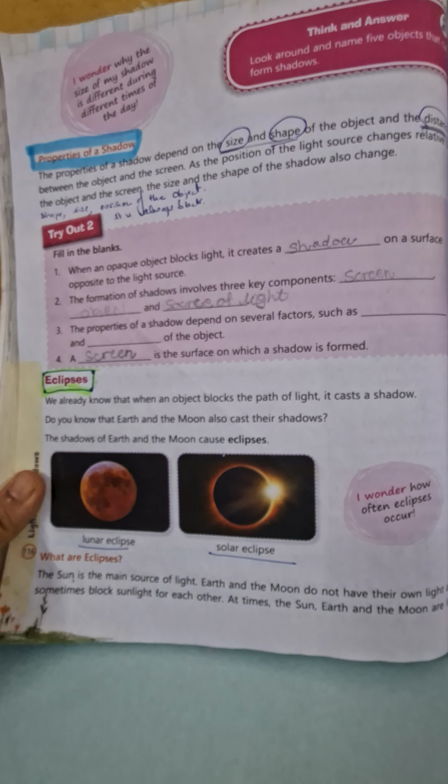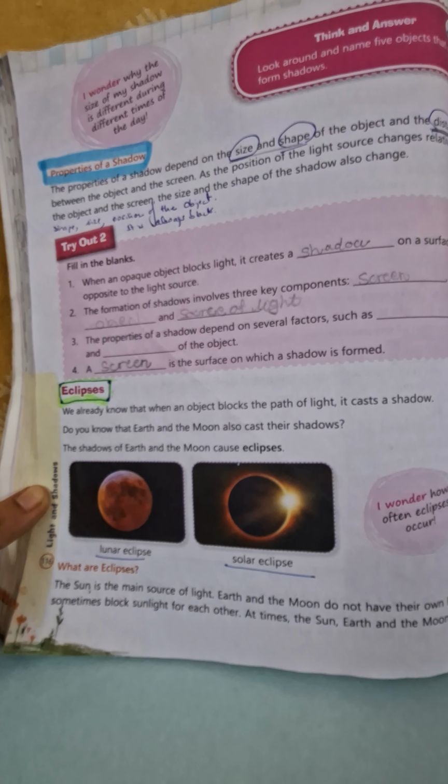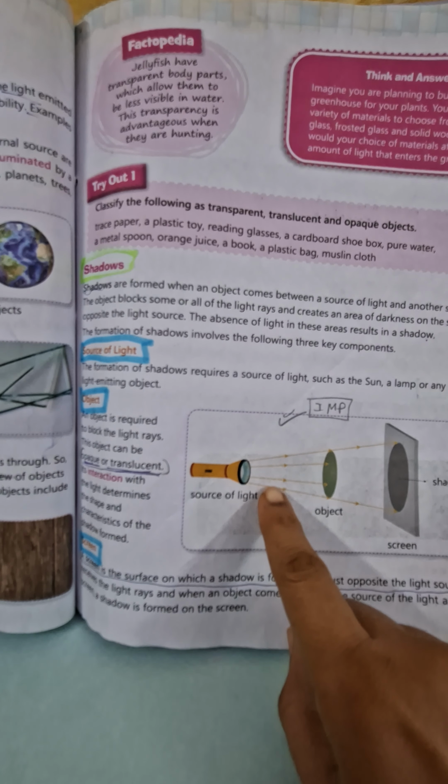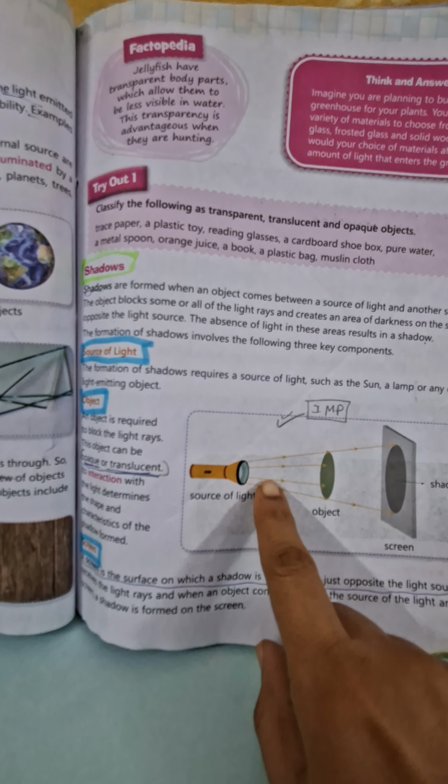Properties of shadow. The shadow depends on the size and shape of the object and the distance between the object and the screen. This is very important. See, always remember, like we had this figure. Now this is the object. I can make the object closer to the source of light.